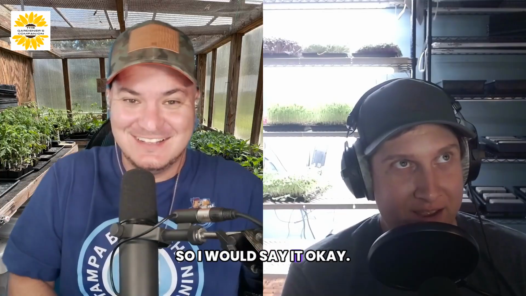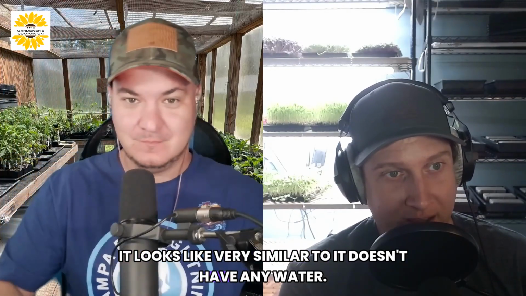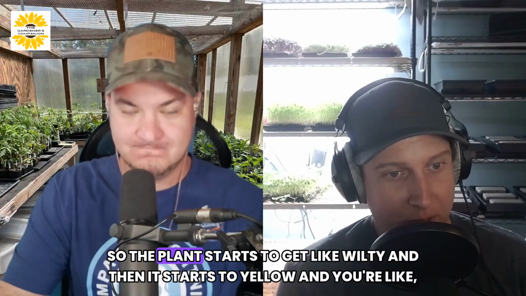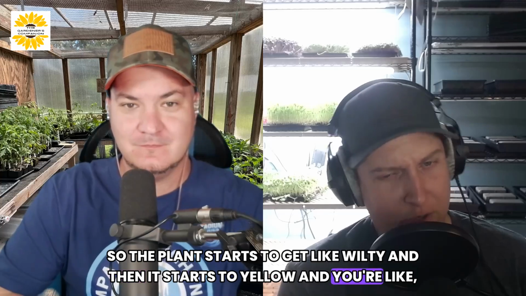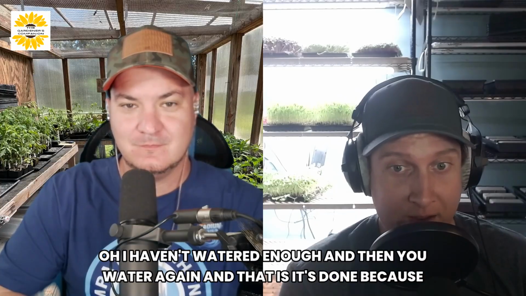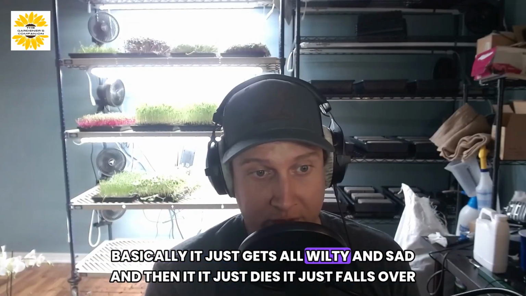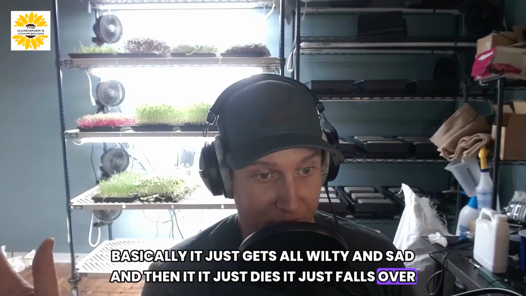So I would say it looks very similar to it doesn't have any water. The plant starts to get wilty, and then it starts to yellow and you're like, oh, I haven't watered enough. And then you water again, and it's done, because basically it just gets all wilty and sad, and then it just dies. It just falls over dead.